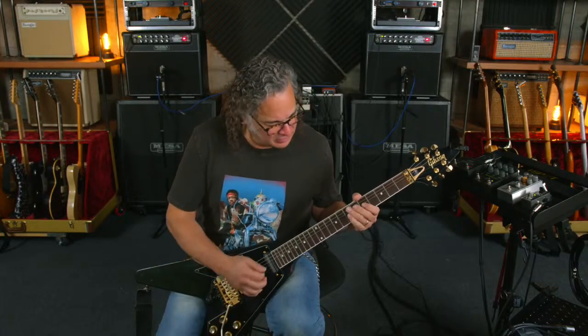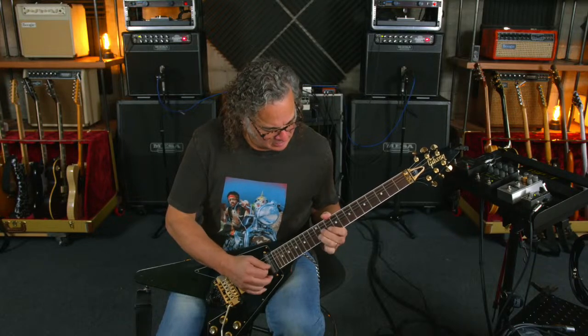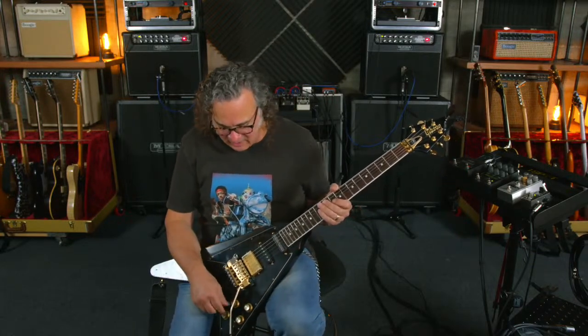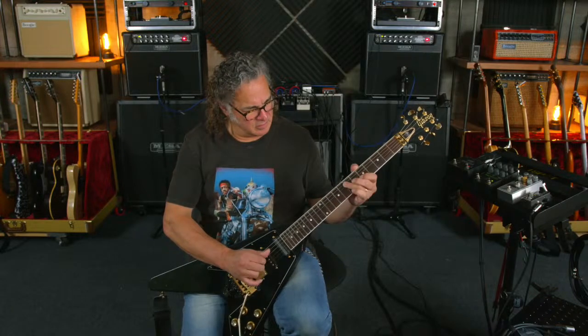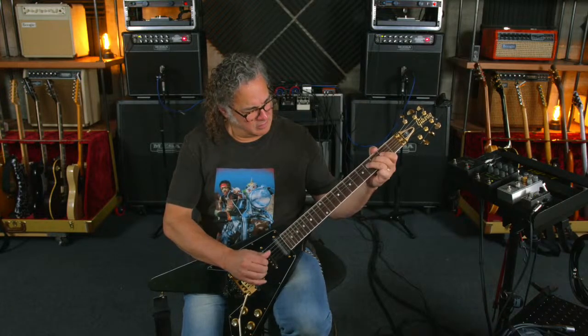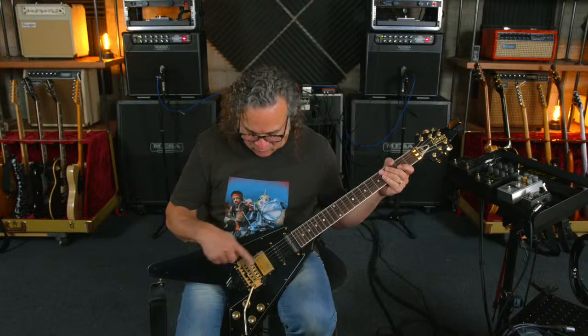So the combination of the two works really well together. But one of my favorite sounds is utilizing the bridge pickup with a tone control. Because of the way this guitar is wired, there's actually not a tone control available on the middle position to do the other things that we wanted to do.